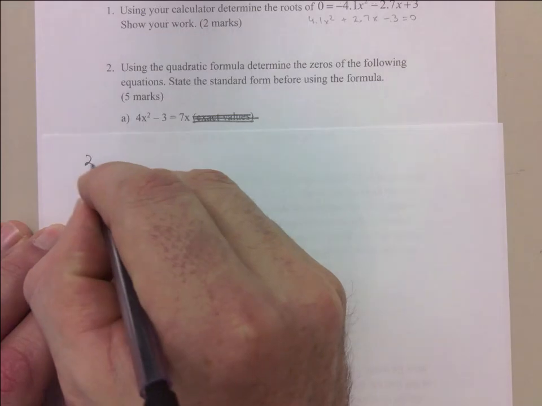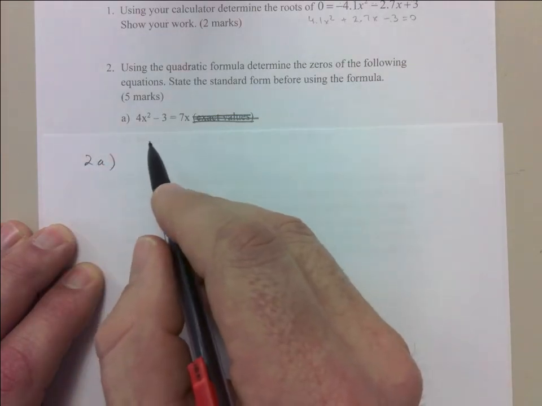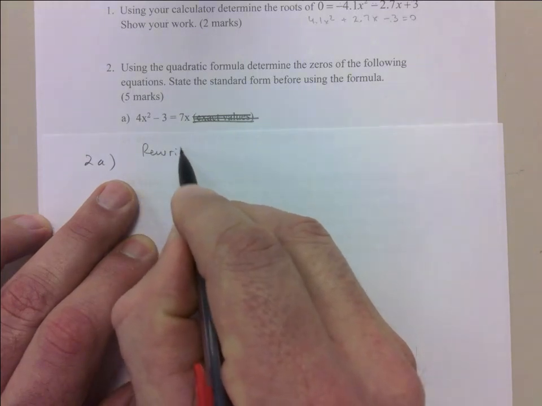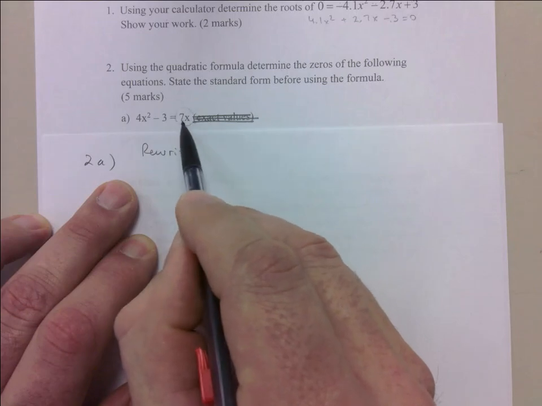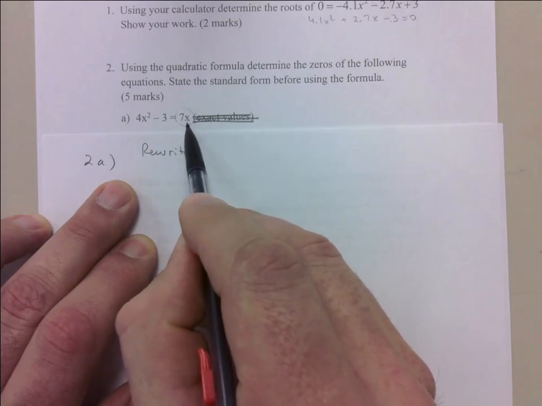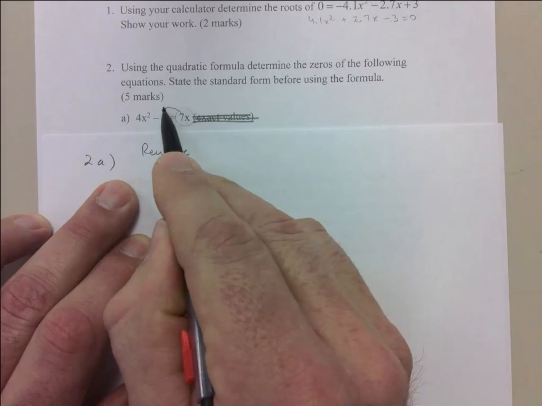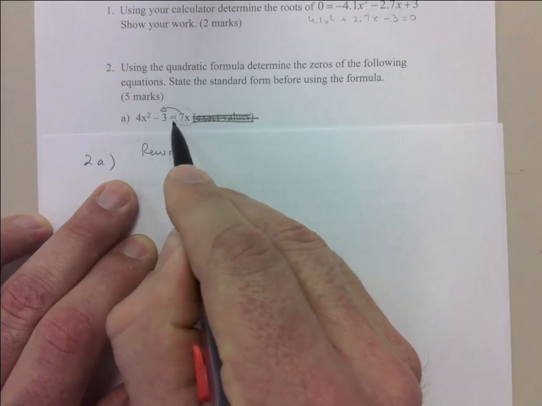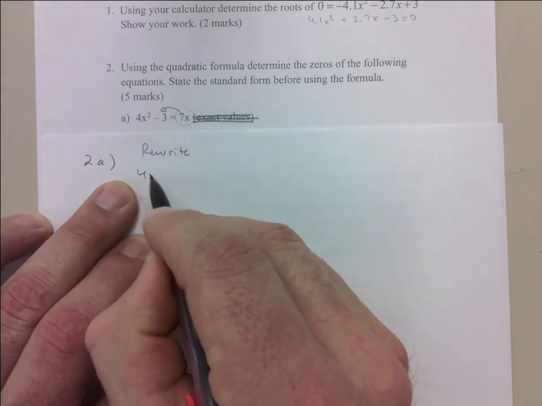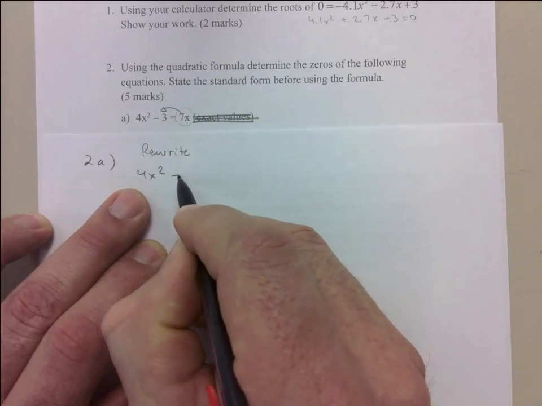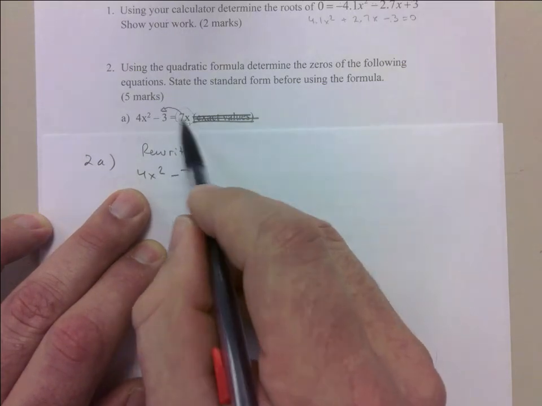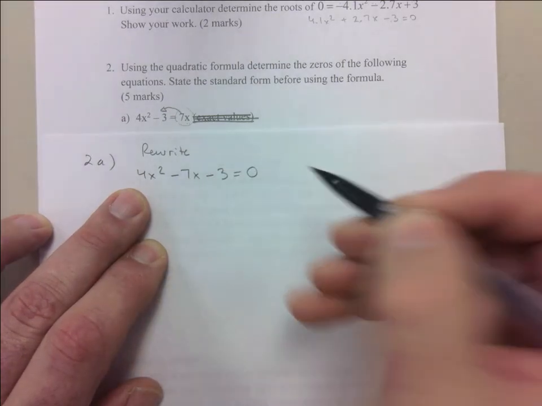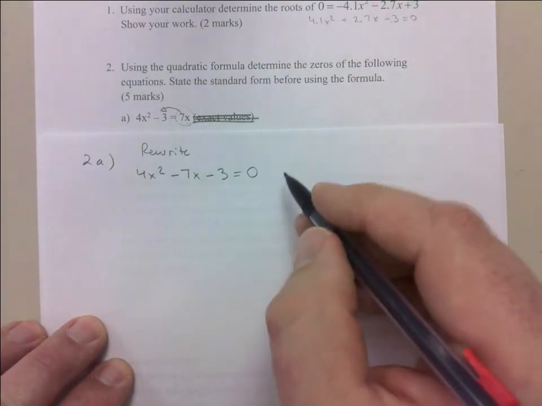Okay, so 2A. You have to clean this up a bit. You have to rewrite first. Why? Because you have something on the other side that isn't 0. So I bring that over to this side, and every time you bring a term over, it changes sign. So this is 4x squared minus 7x, right? The 7x comes over subtracting, minus 3 is equal to 0. You get a mark for that.